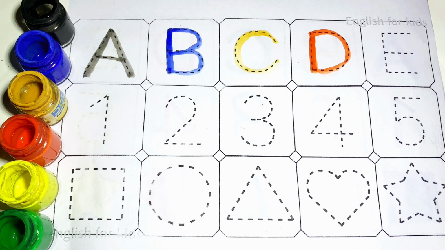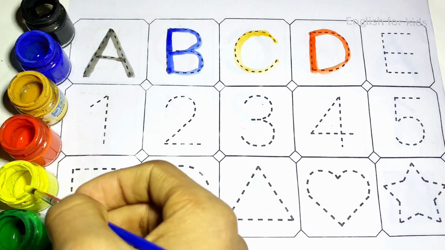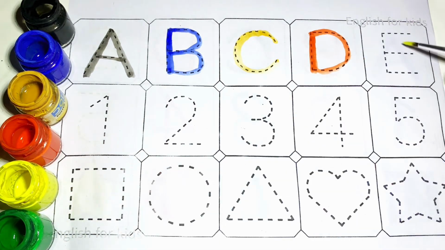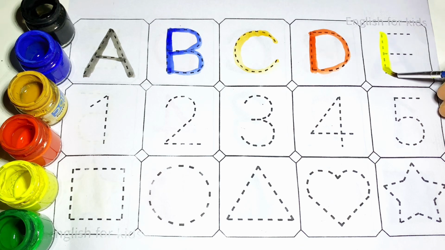Kids now draw E. E for egg, E for elephant, and use yellow color. Kids now draw numbers. Kids first draw 1.